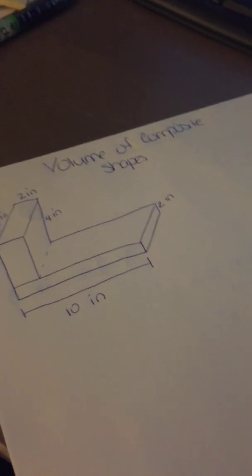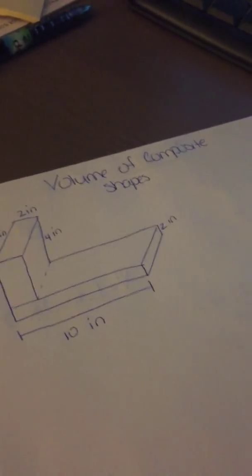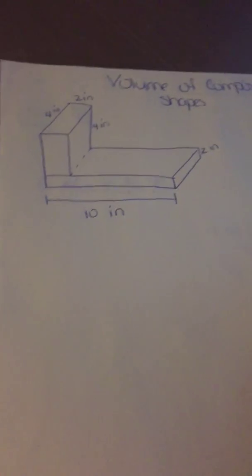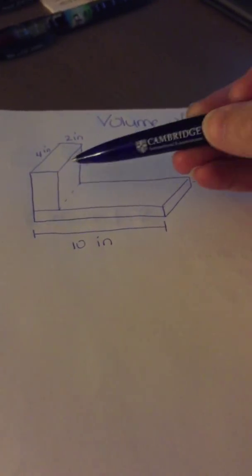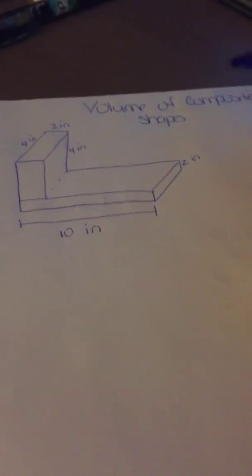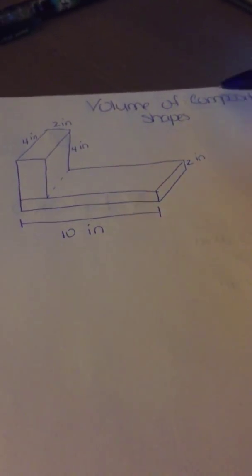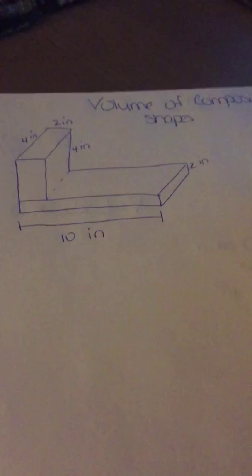This video is on finding the volume of composite shapes. In particular, with this video, our composite shapes are going to be three-dimensional shapes made up of rectangular prisms. And let's talk about the word composite. Composite means it is made up of.